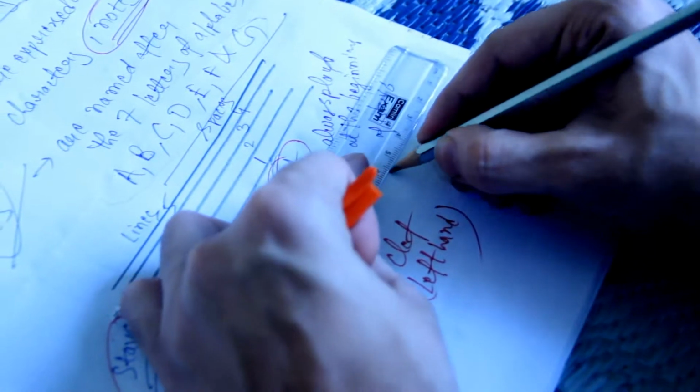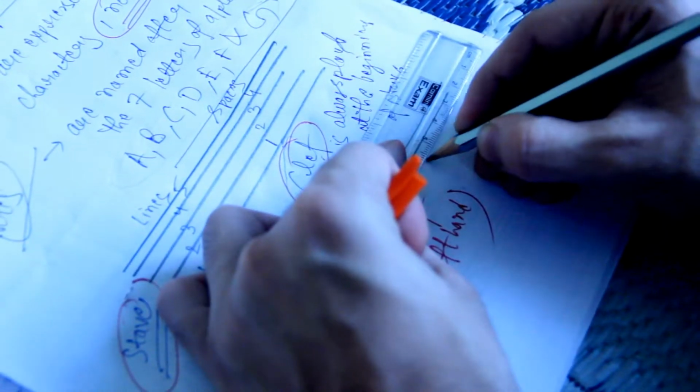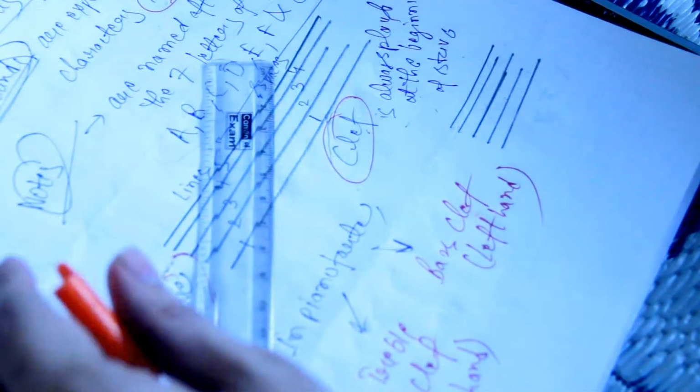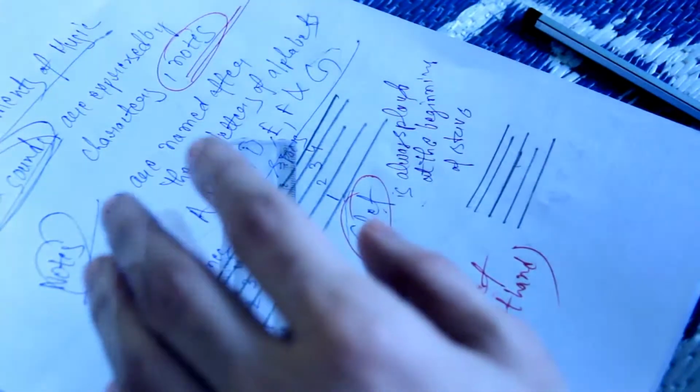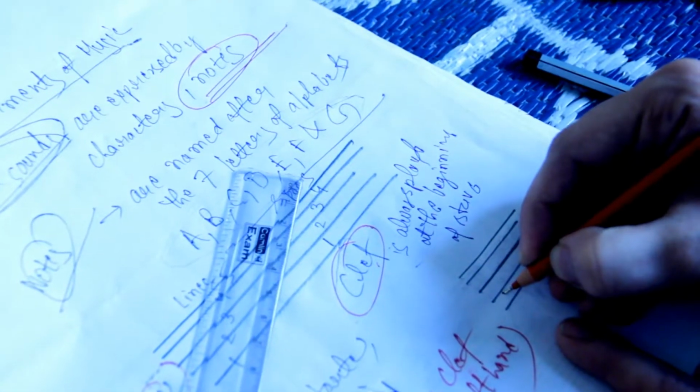Now let me show you the treble clef and the bass clef. How are they symbolized? We have a stave. Anything and everything we write in the language of Western notation, we have to draw the stave. So we have to notate anything in the form of a stave from now on. This is a very important thing. So the treble clef would be like this.